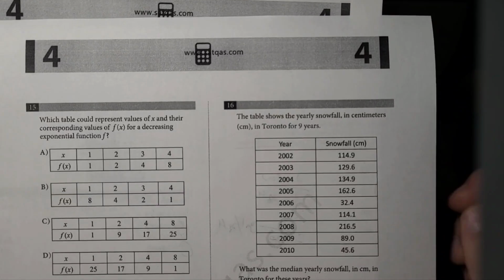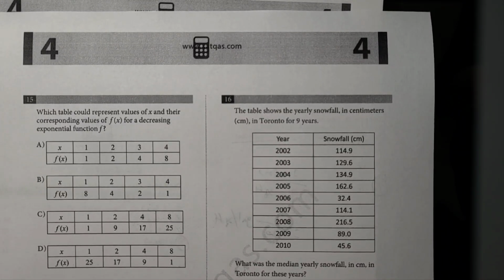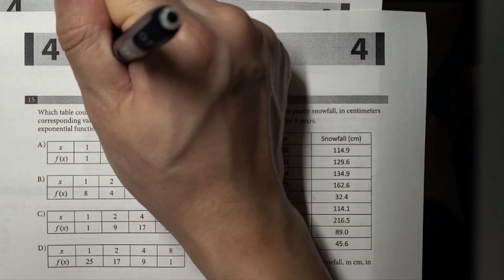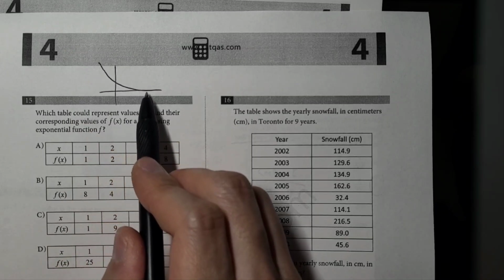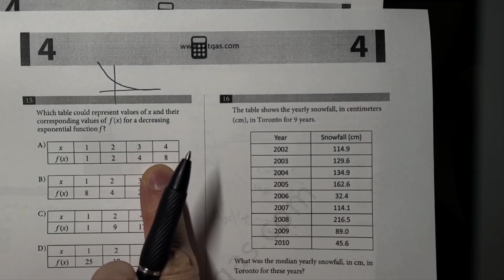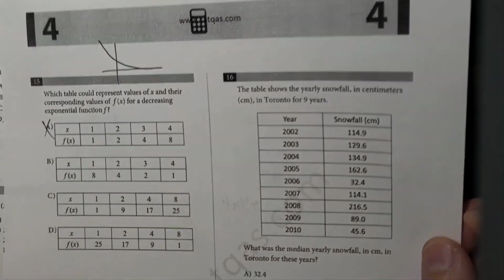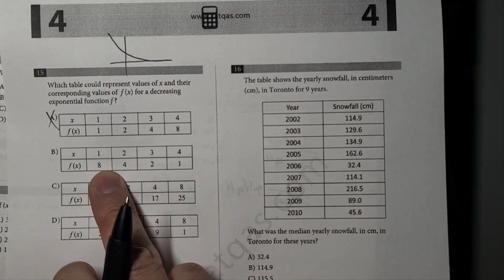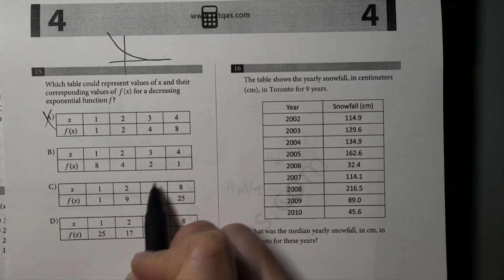Which of the following represents values of x and their corresponding values of f of x for a decreasing exponential function f? So the function should look like this. It decreases quickly and then decreases slower and slower, but still decreasing. This is clearly increasing. This is the y value, the second row. Get rid of it. This one looks right. The value that you're multiplying looks like it's half. That's right, this is increasing.